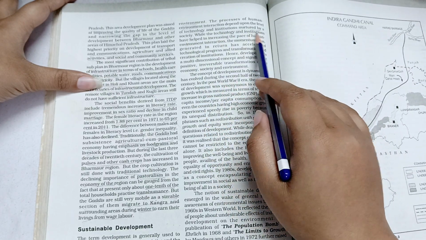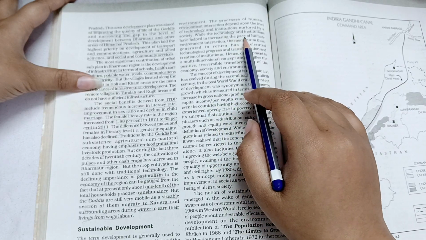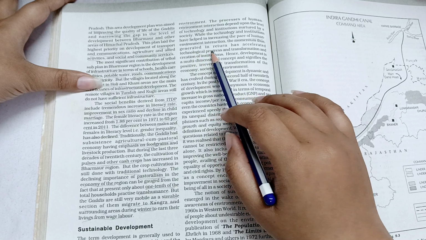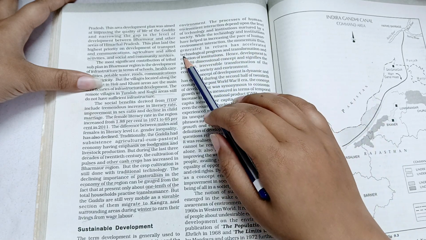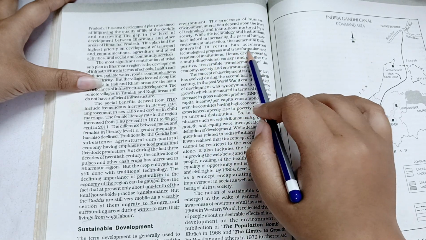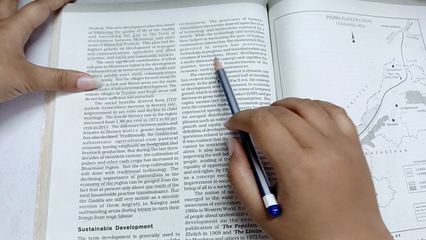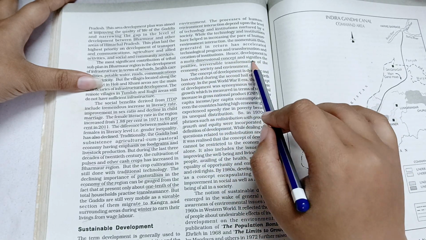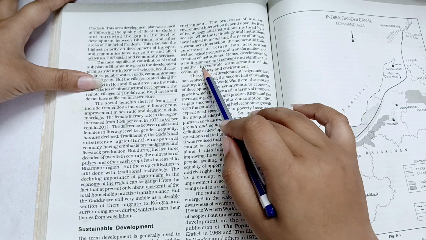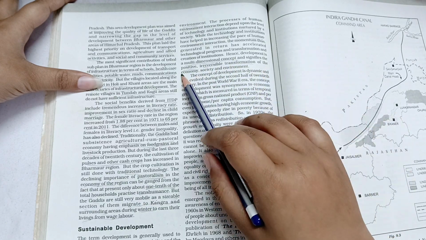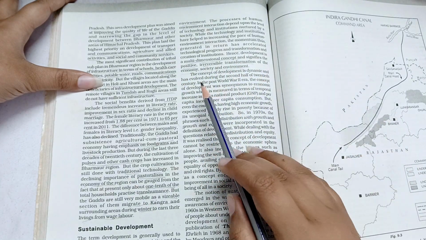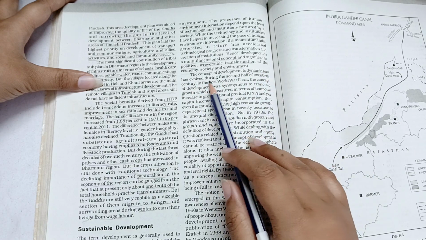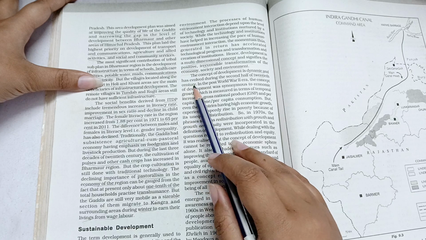While the technology and institutions have helped in increasing the pace of human-environment interaction, the momentum thus generated in return has accelerated technological progress and transformation and creation of institutions. Hence, development is a multidimensional concept and signifies the positive, irreversible transformation of the economy, society, and environment. The concept of development is dynamic and has evolved during the second half of 20th century.